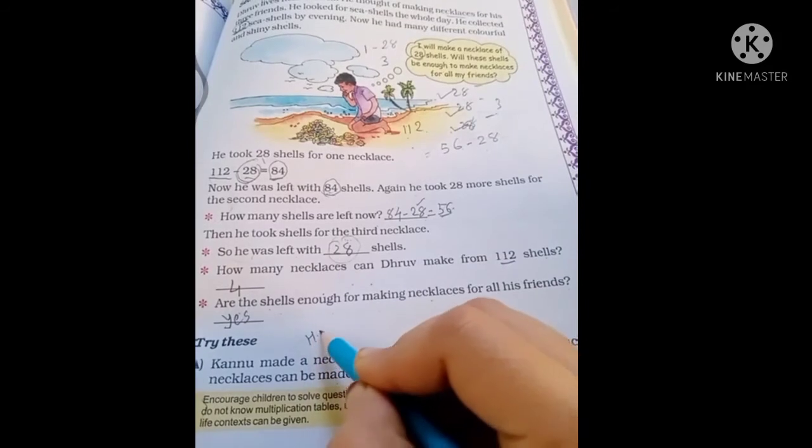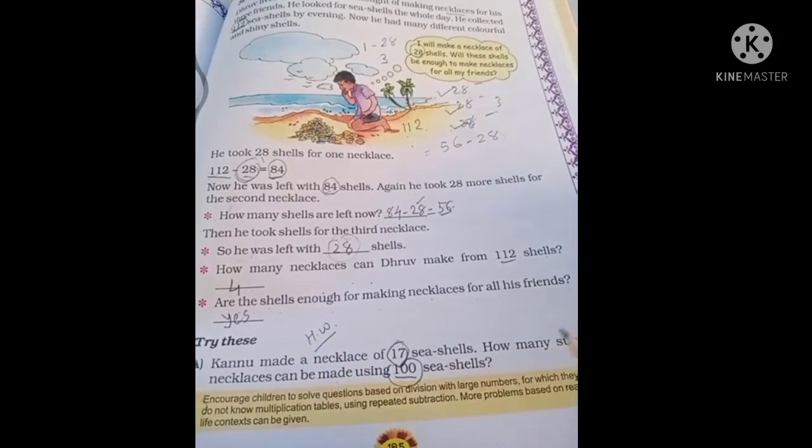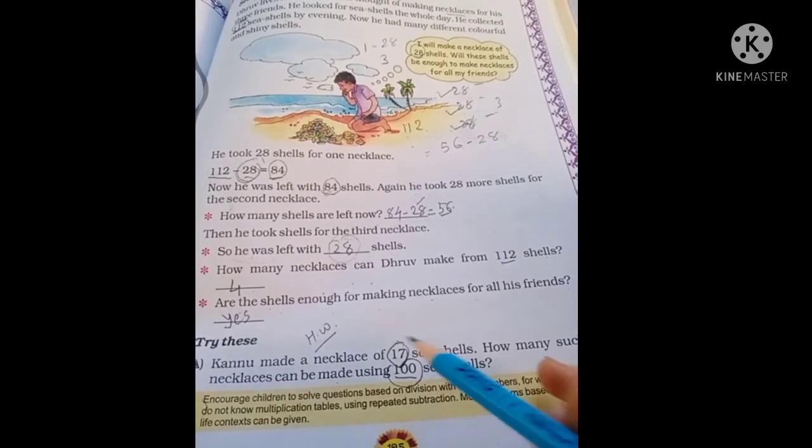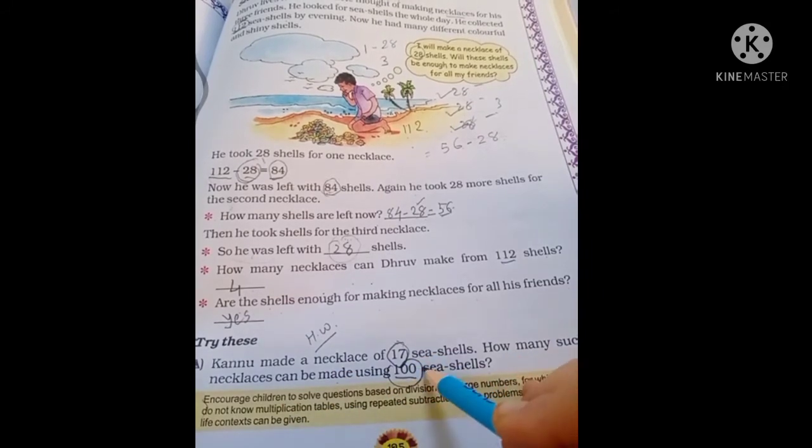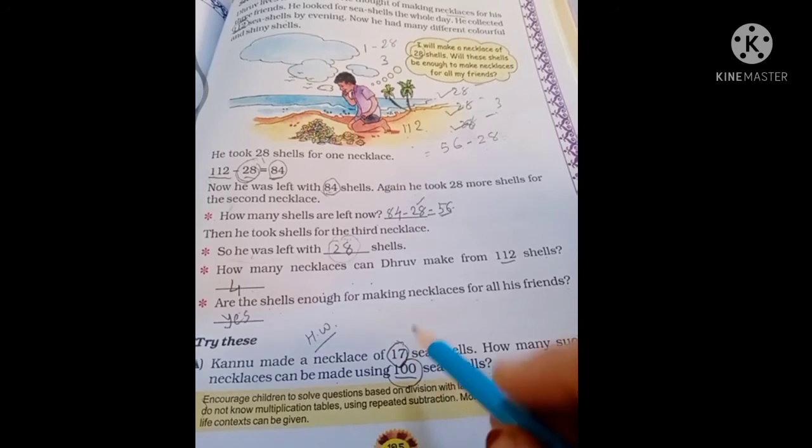So students, this one I am giving you for your homework. It means you have to find out how many necklaces can be made using 100 shells total.